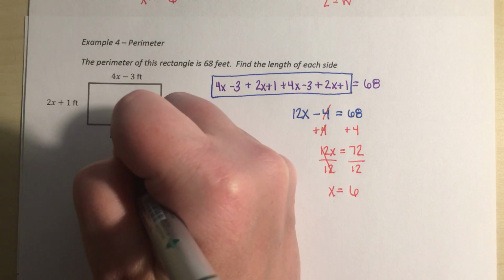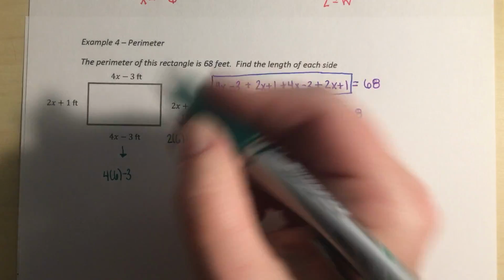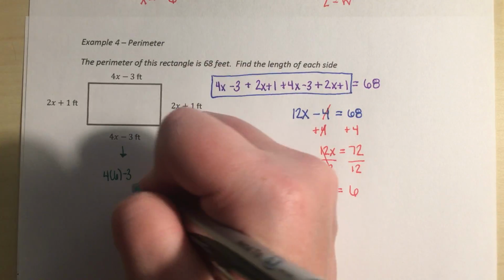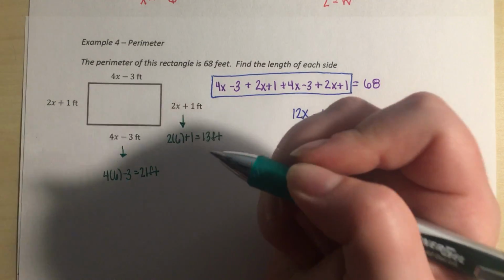Here, 4 times 6 minus 3. Well, 4 times 6 is 24. 24 minus 3 is 21.